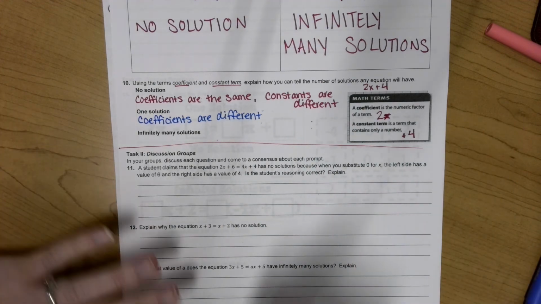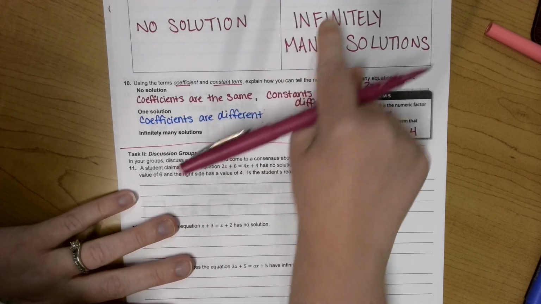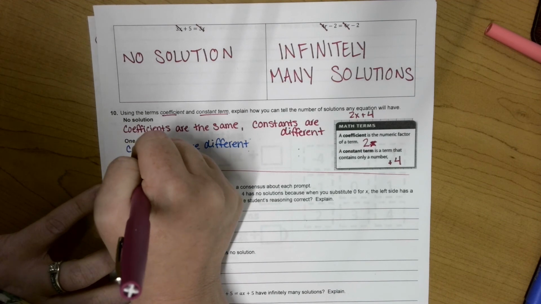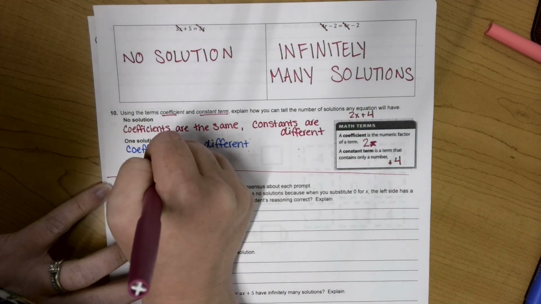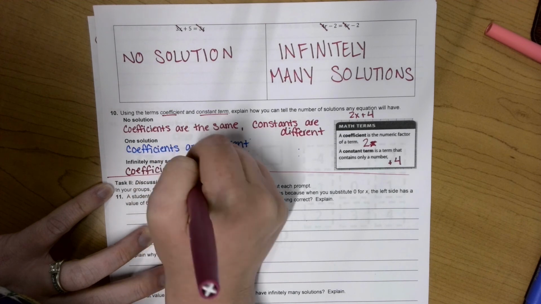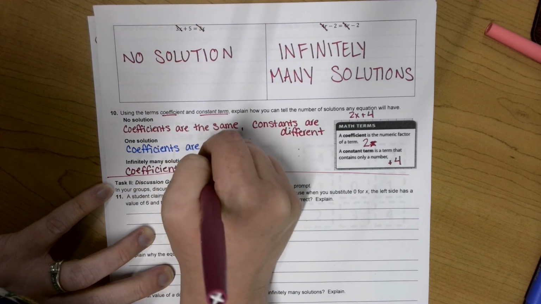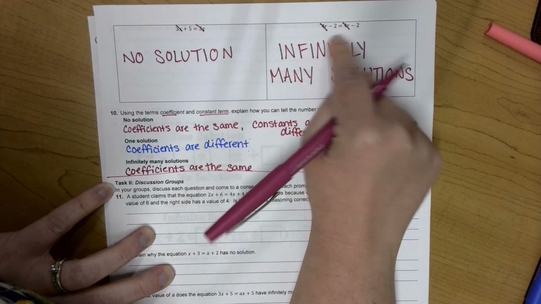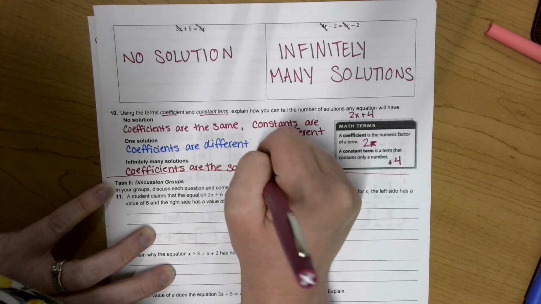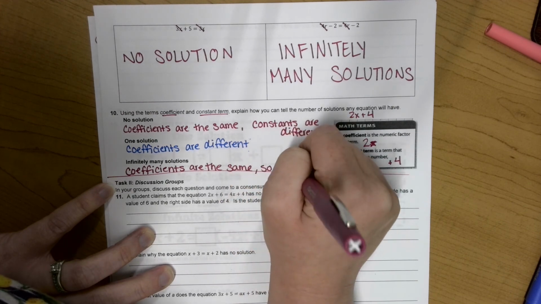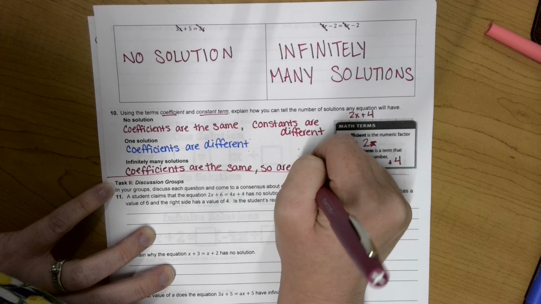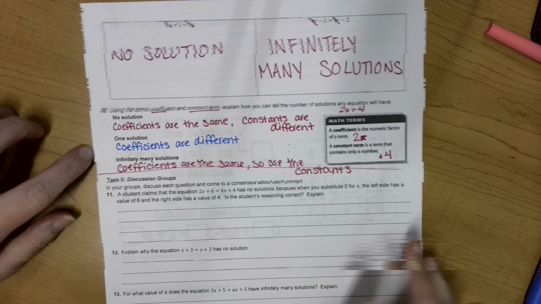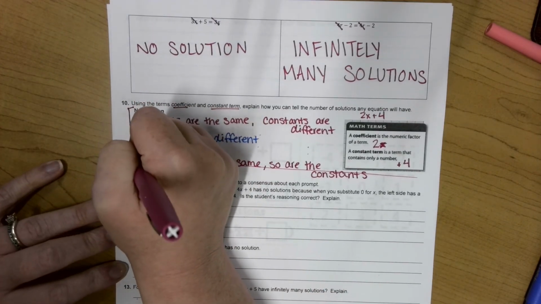And then infinitely many solutions. So again, when we go to infinitely many, the coefficients were the same. But what do we notice about the constants? Now the constants, if we look, they're both -2. They're the same as well. So are the constants. Okay, so if nothing else, number 10 is going to save you a lot of heartache trying to solve some equations.